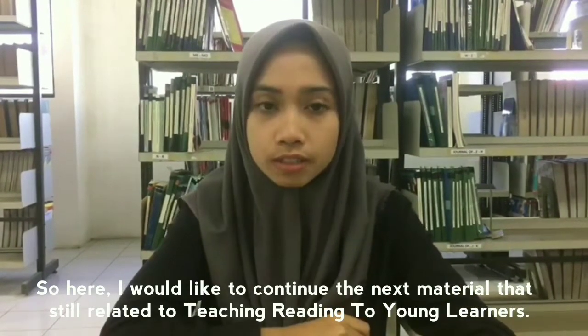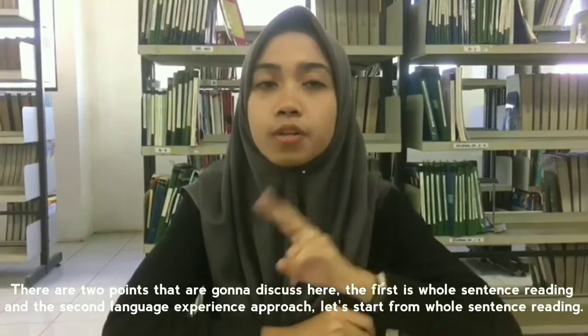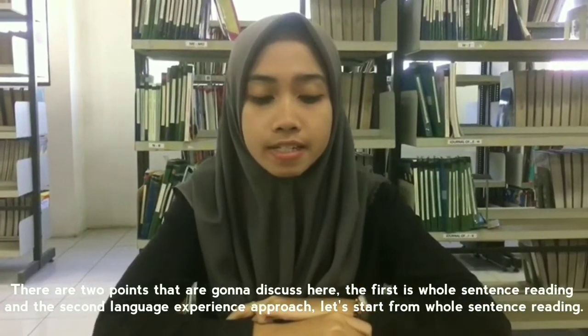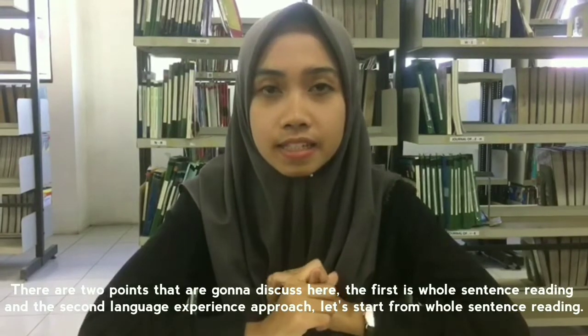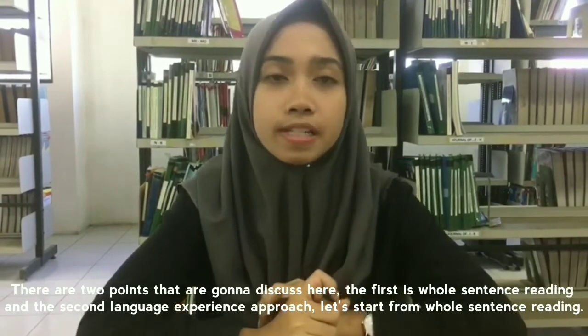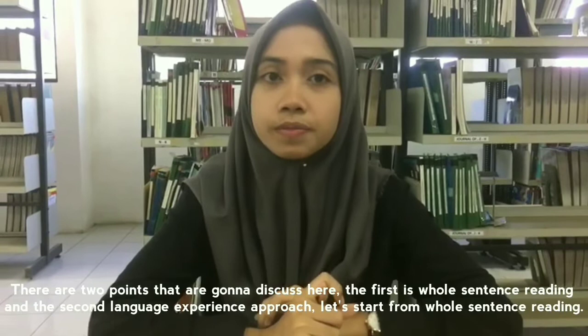So here I would like to continue the next material that's still related to teaching reading to young learners. There are 2 points that we are going to discuss here. The first is whole sentence reading, and the second is language experience approach. Let's start from whole sentence reading.